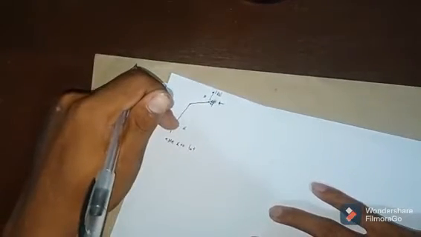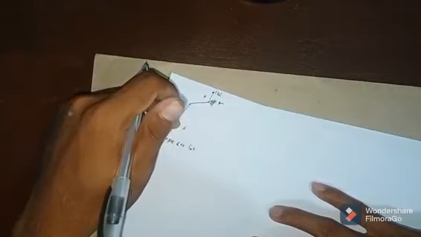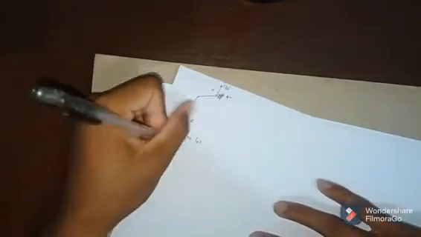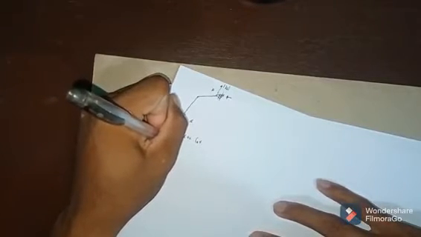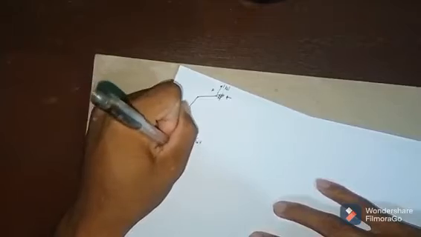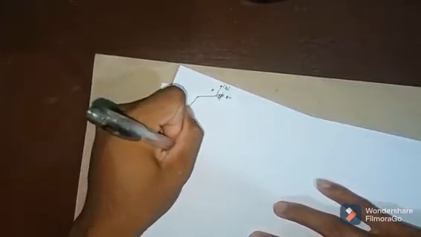So let's take the moment here. So we know that this is rotating Bx. So Bx times the vertical distance, 8 minus 1 times 3, equals 0.